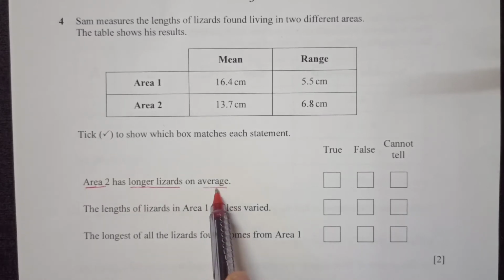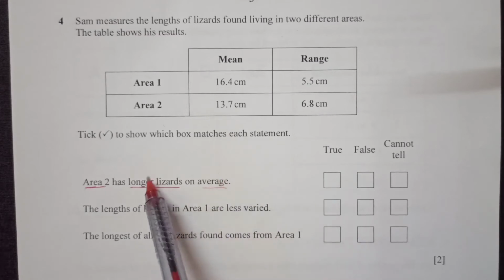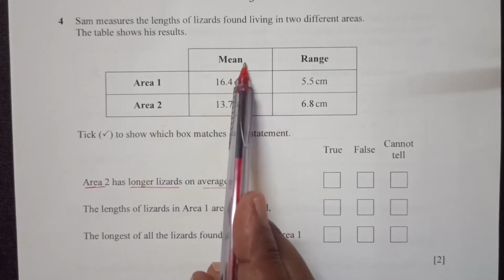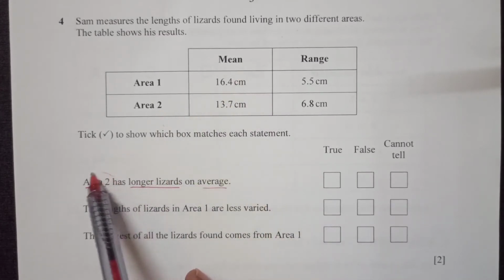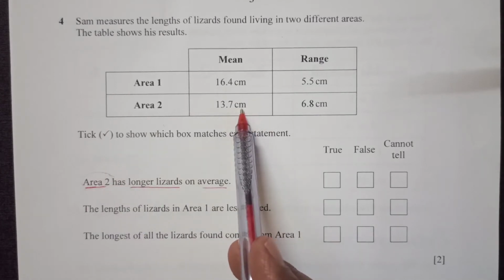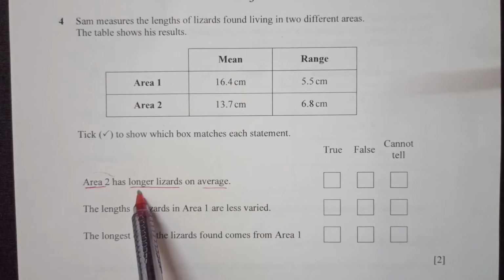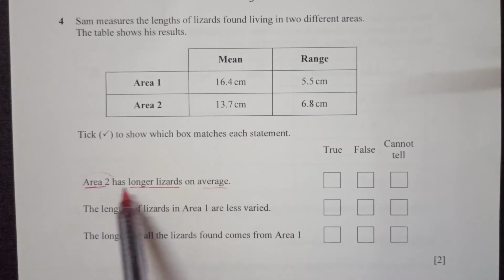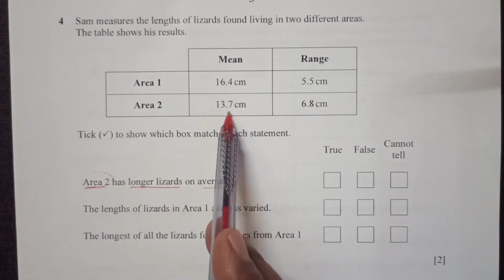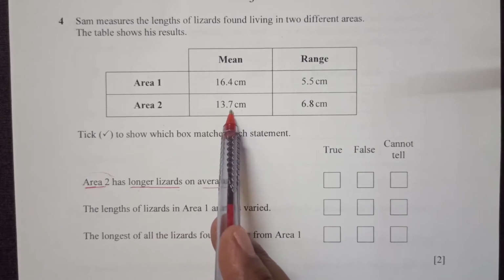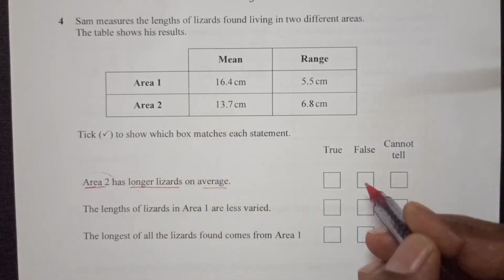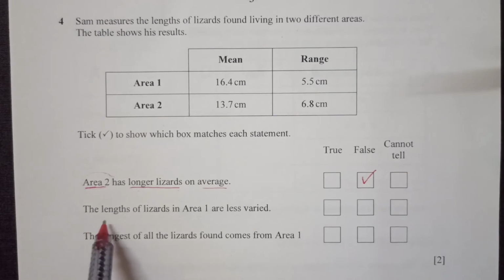Average means we look at the mean section. Area 2 has a lower mean than area 1. So area 2 cannot have longer lizards on average, because its mean is lower. So this will be a false statement.